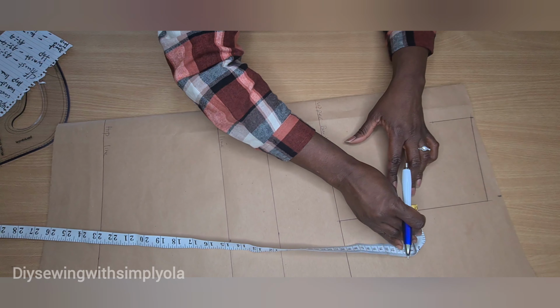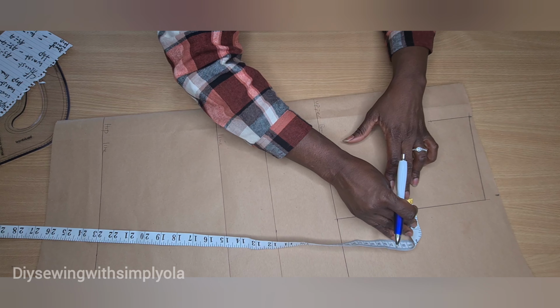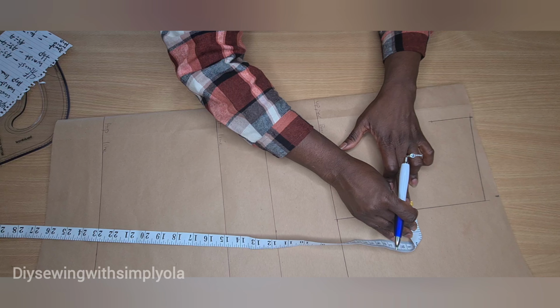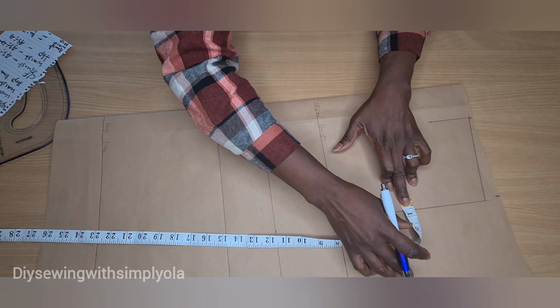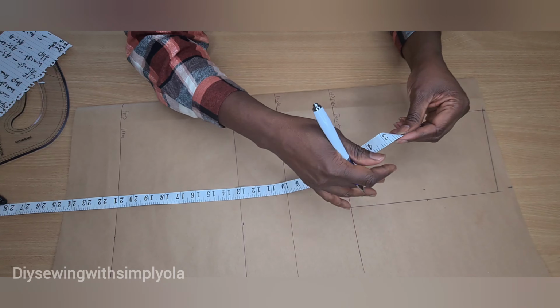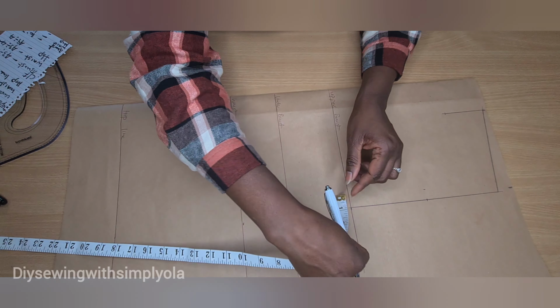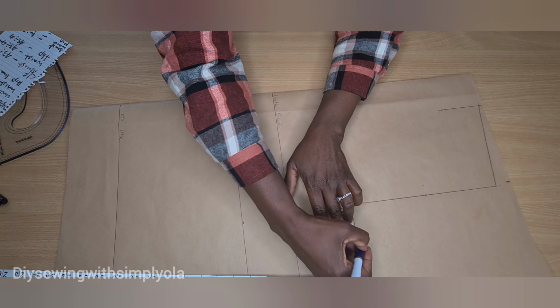And after finding the middle point, you go in by half an inch. Go in, not out, go inward by half an inch, and that is exactly what I was doing there. Find the middle point of your armhole.